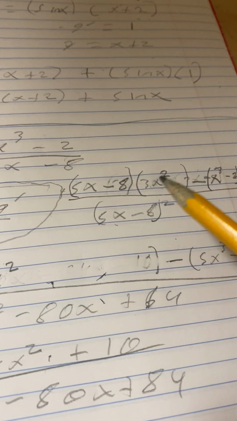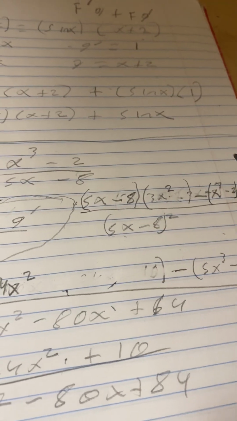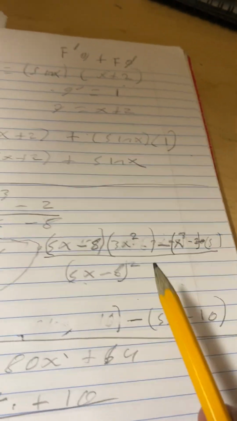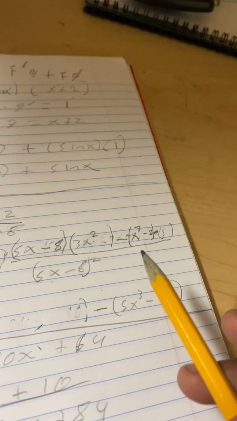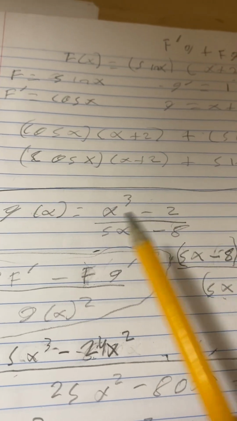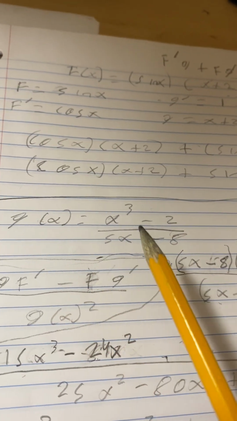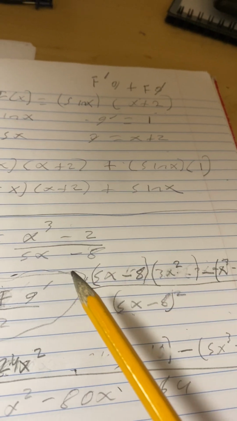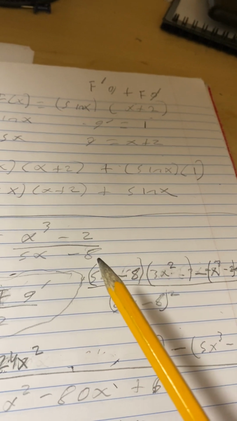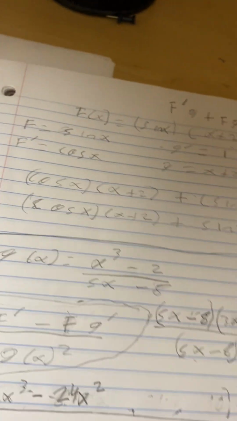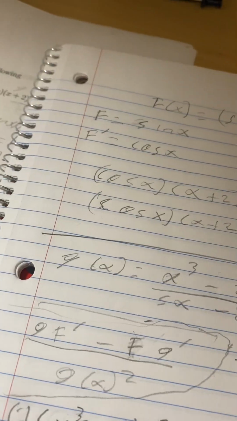Then you have the negative sign, and then f, which is x to the third minus 2, times 5, because right here you have 5. The 1 comes to multiply, so that's 5, 1 minus 1 is 0, so x cancels out. Right here the 1 comes to multiply, that's negative 8, 1 minus 1 is 0, so that cancels out. Therefore, you're only left with 5 for g prime.